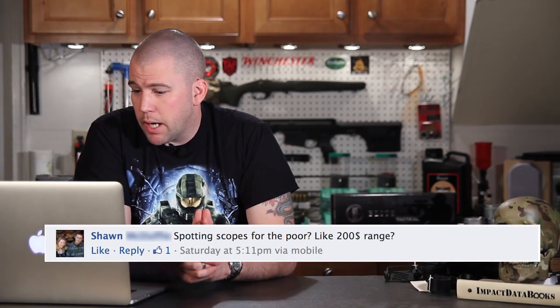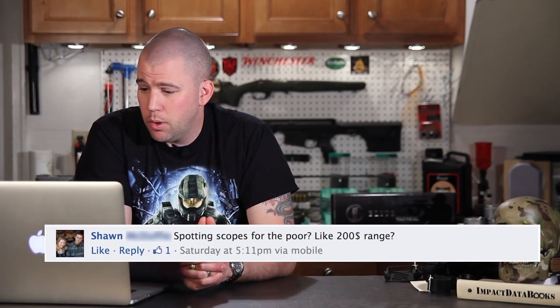Sean asks, spotting scopes for the poor, like a $200 range. Sean, first thing you got to think of is what are you actually trying to accomplish with this spotting scope? $200 is very cheap for spotting scopes, and most of the time what I suggest is if you're in that lower price range, I would say take that money and roll that into your rifle scope budget and get a higher quality rifle scope.